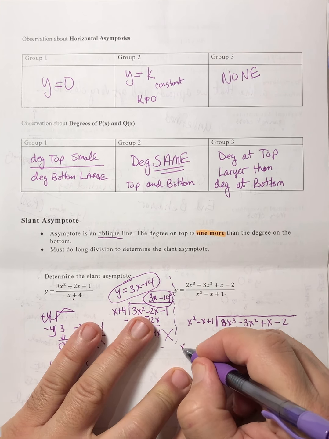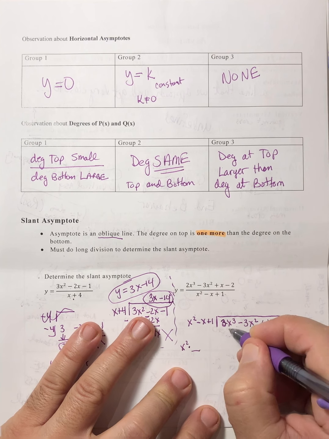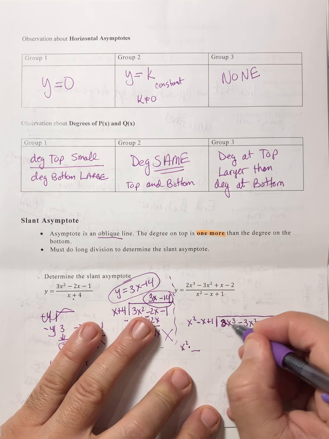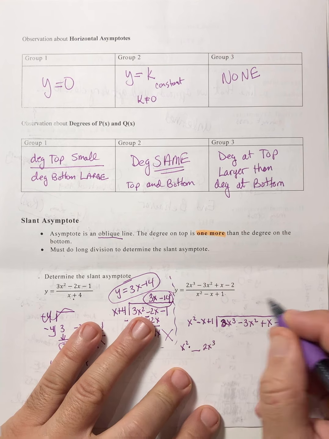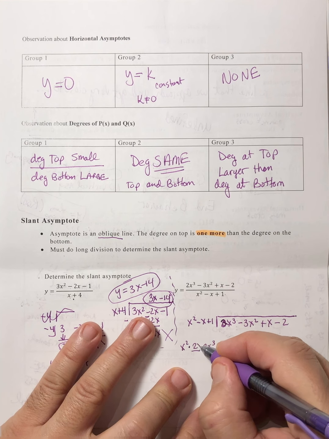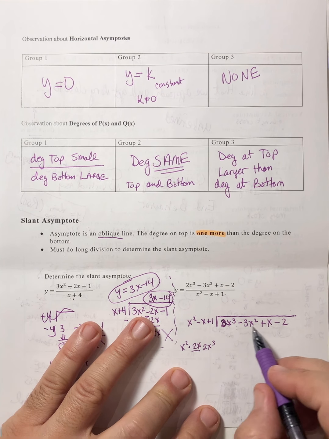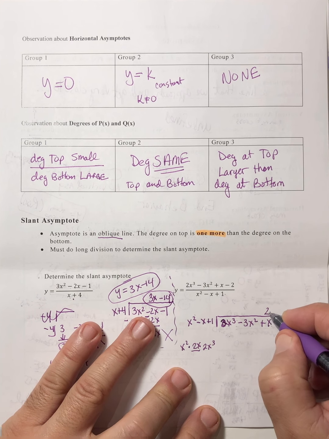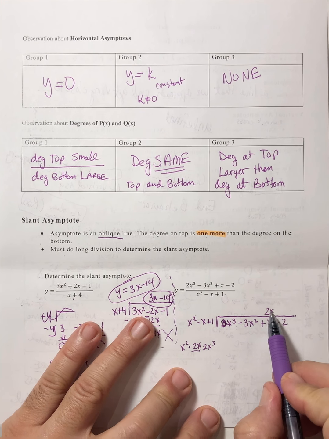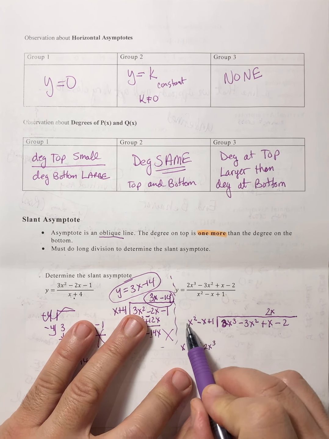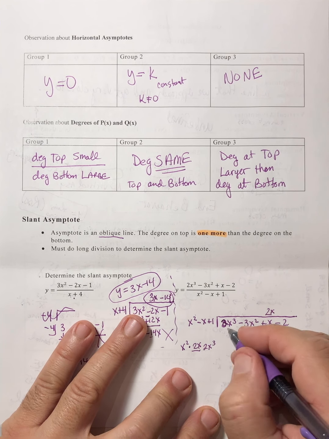X squared times what is 2x to the third? That's right, 2x. Where does that go? That goes right above your x. Then what do I do with the 2x and this? That's right, we multiply.